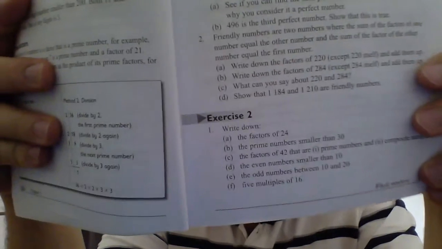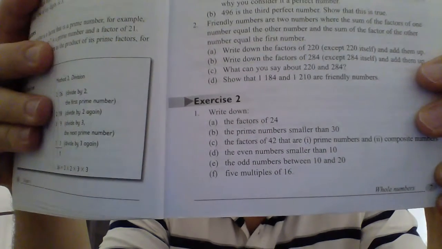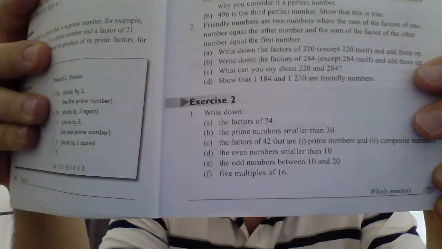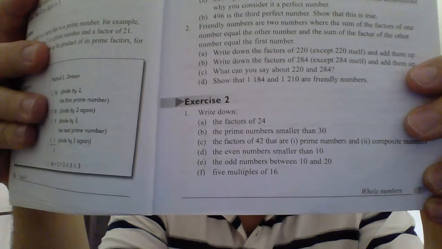Question number E. The odd numbers between 10 and 20. So in other words, 10 and 20 are not included. An odd number is any number that's not an even number. So 11 is an odd number, yes. It cannot be divided by 2. 12 is not an odd number because 12 is an even number.